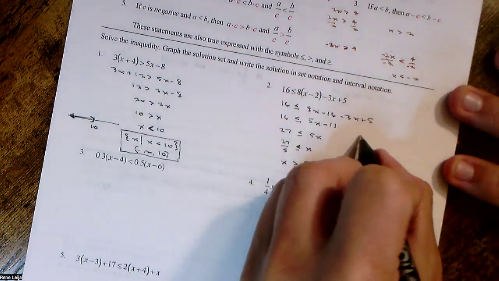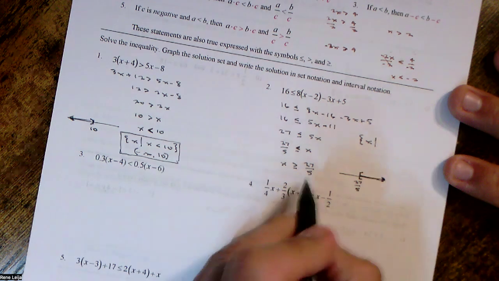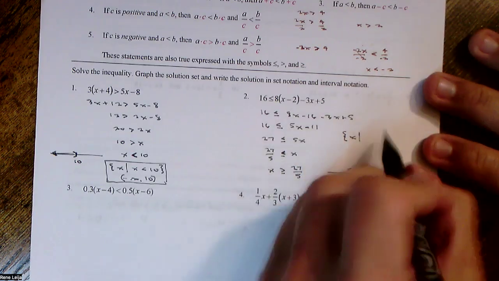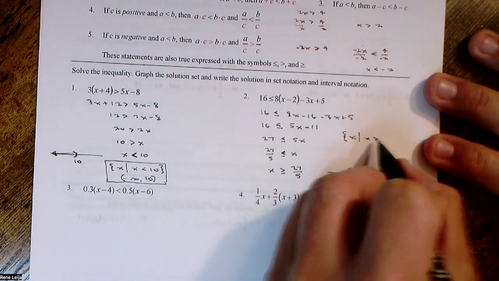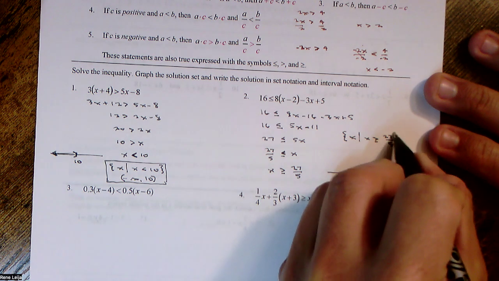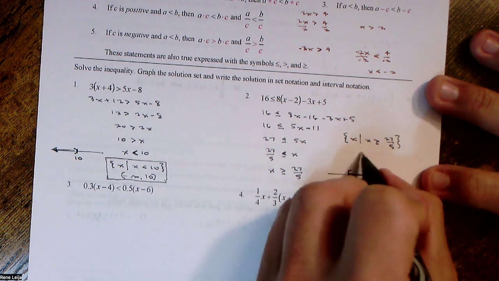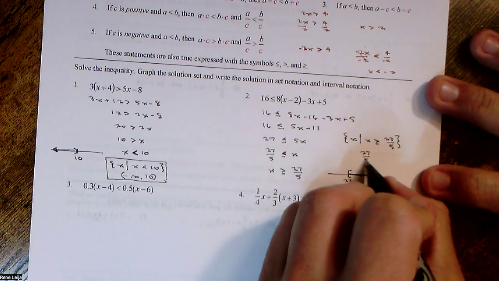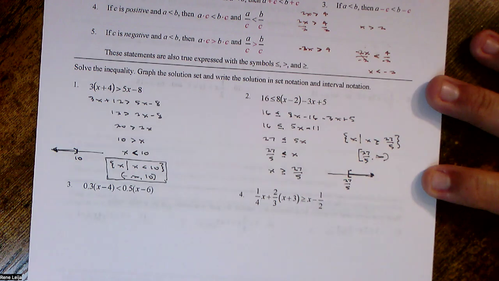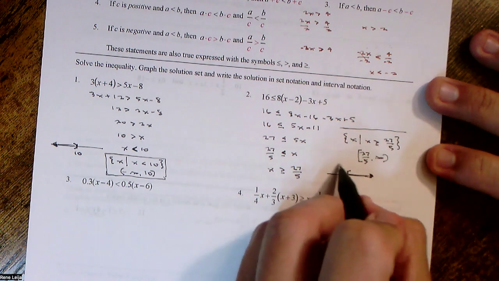Now my set notation is the set of all x such that x is greater than or equal to 27/5. And my interval notation I get from my graph. So 27/5 with a bracket, and it goes towards, I'm sorry, positive infinity.